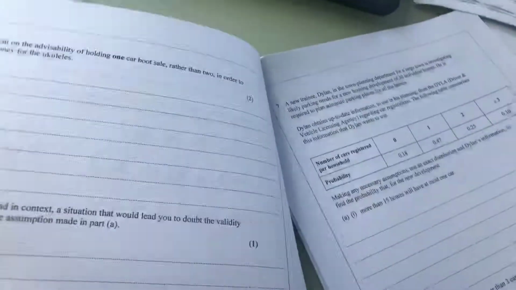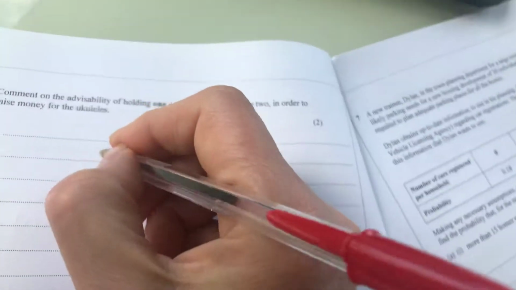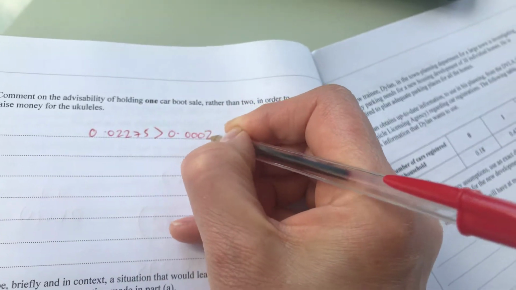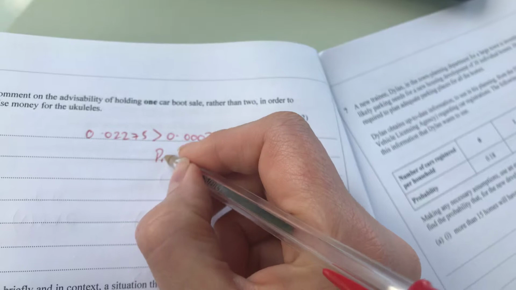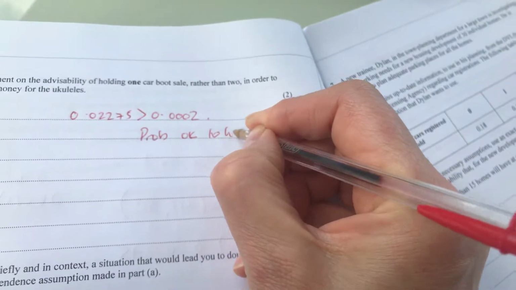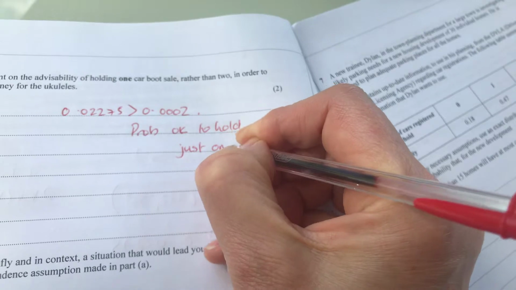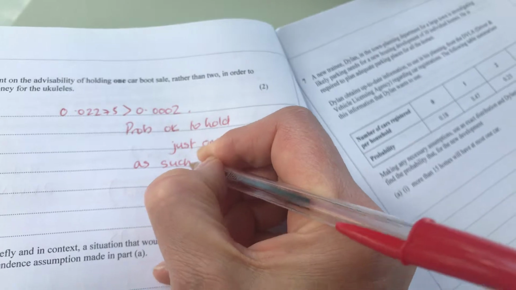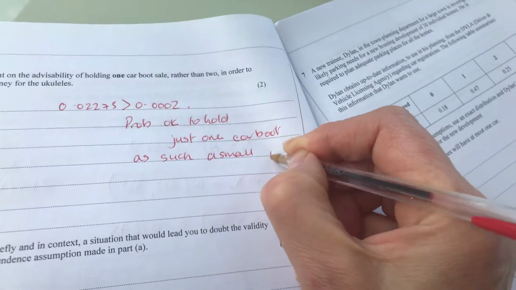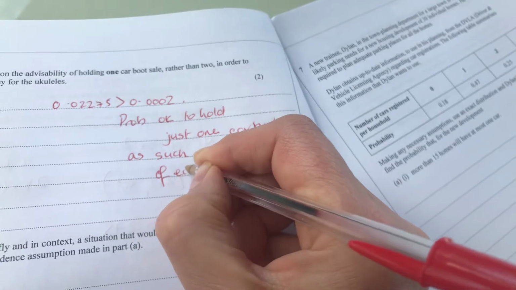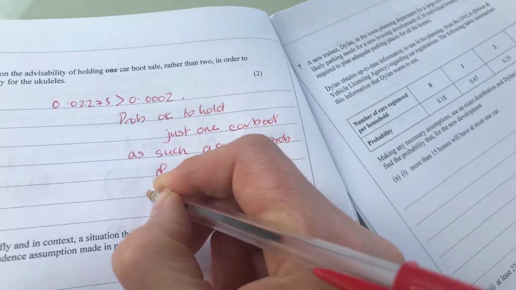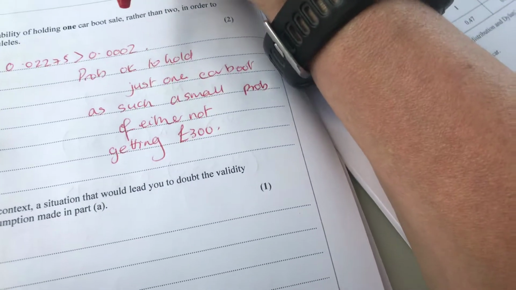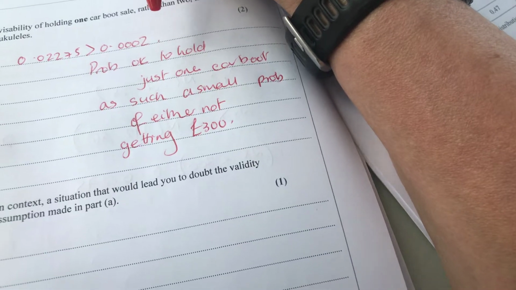And for all the aggro, personally, I would go with the fact that 0.02275 is bigger than 0.0002, whatever it was. So it's probably okay to hold just 1 car boot sale. It's not predicting not getting £300. Okay, so I would go that way, though it doesn't really matter.